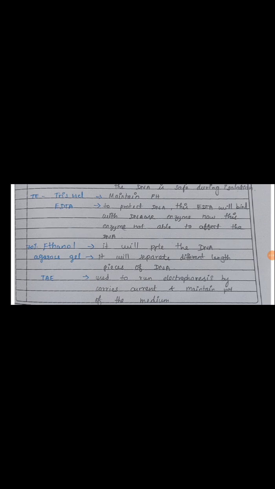DNases present inside the cell would otherwise degrade the plasmid DNA present in the cytoplasm. So to avoid that, EDTA binds with those enzymes and prevents degradation of the plasmid DNA. Okay, and this 70% ethanol is used to precipitate the DNA.